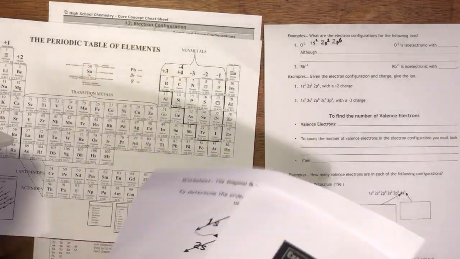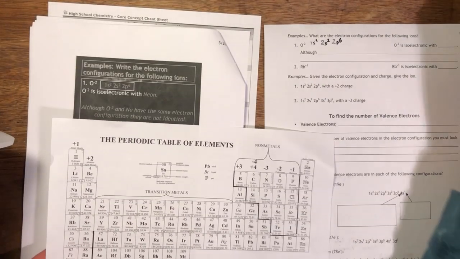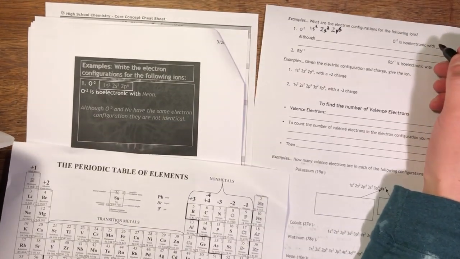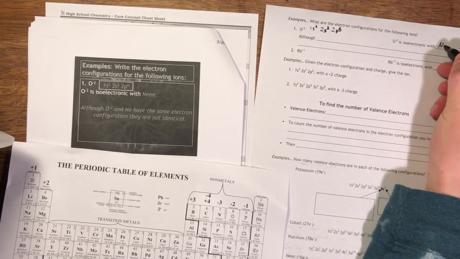So what other element has 10 electrons? It's going to be neon. So it is isoelectronic with neon. All right.